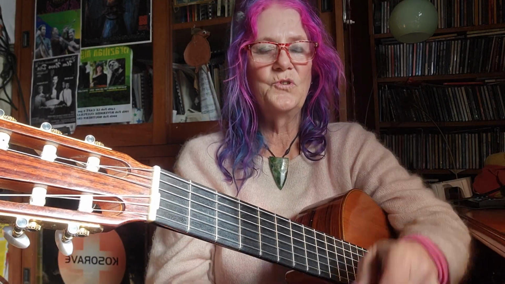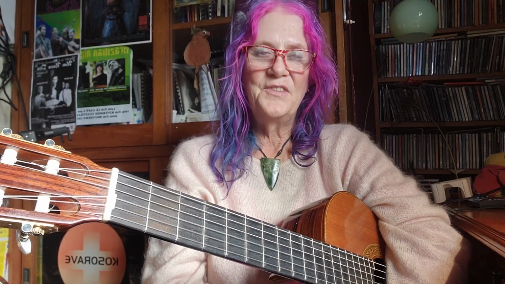When you see those written out on a chord sheet, they're described as A7 or B7, C7, B flat 7. If they've got MAJ 7 after them, then it's another chord altogether, and we can have a lesson on how you create that as well.